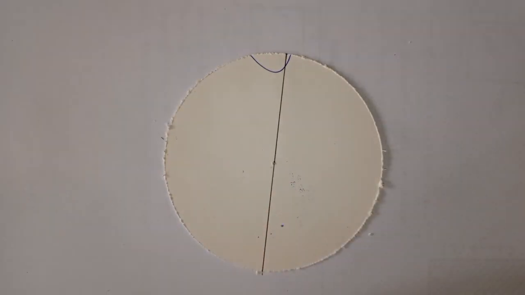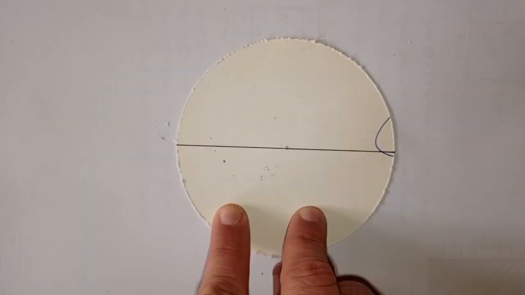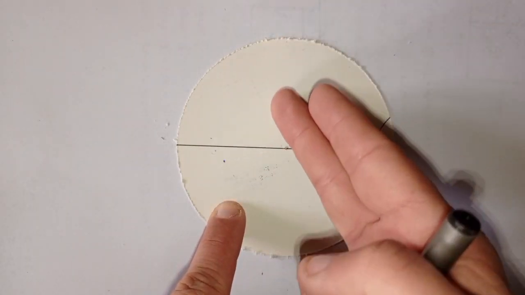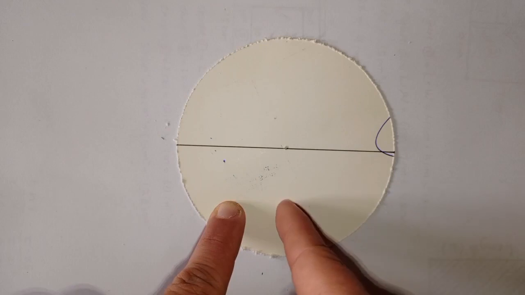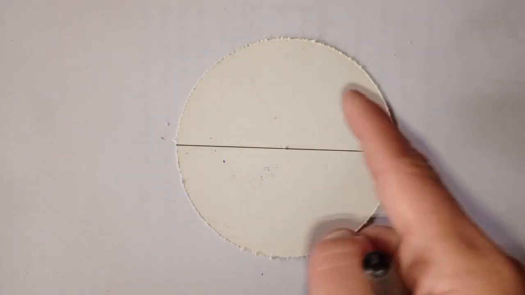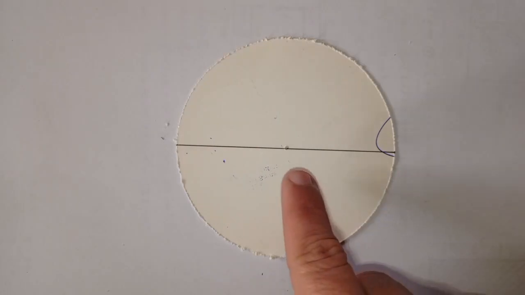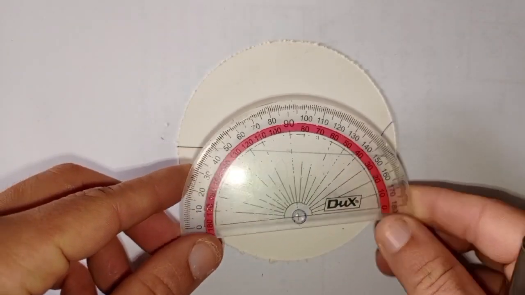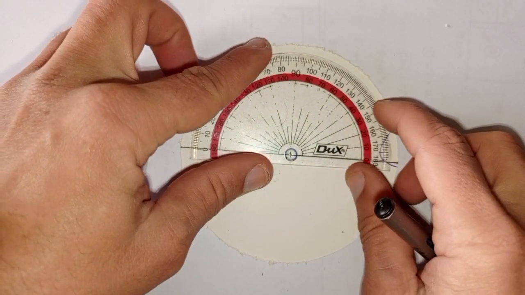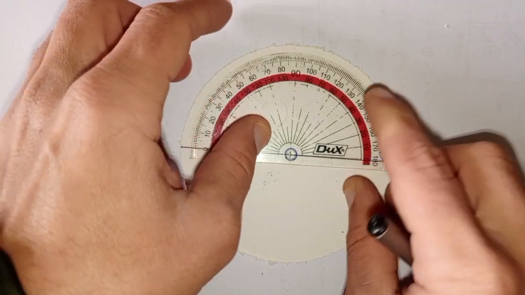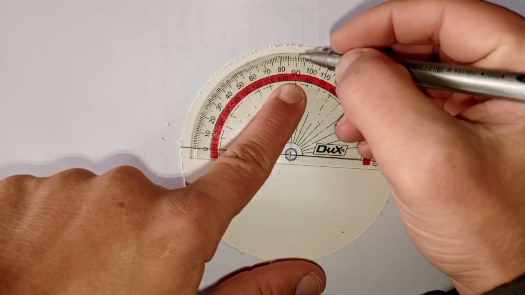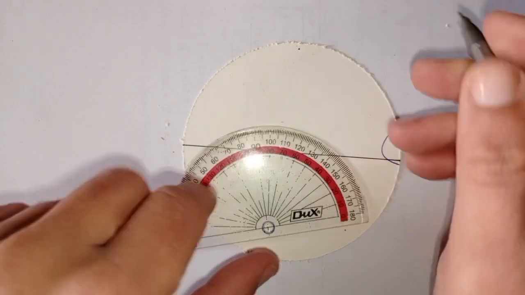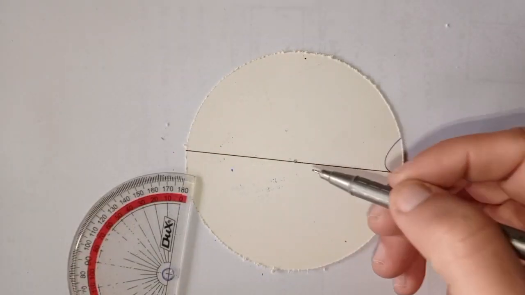Now, what we are going to do next, we have to make a 90-degree angle at this point. So we will draw another diameter here, and then the circle will be divided into 4 equal parts. How could we draw a 90 degree angle here? Draw a right angle at this point using this tool. Just keep it here. Make sure it's correct. And then here I have the 90 degrees, so I will mark a point at this place, and now I will join the point to this center.